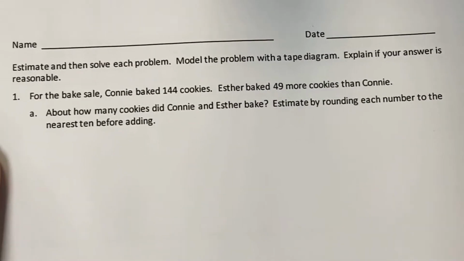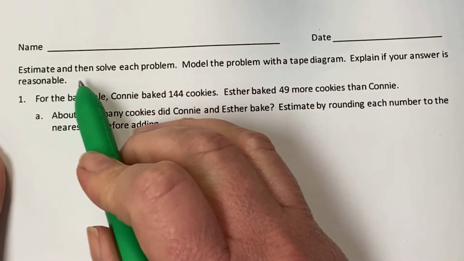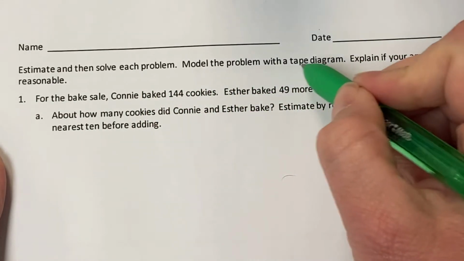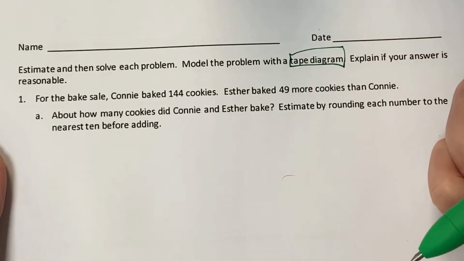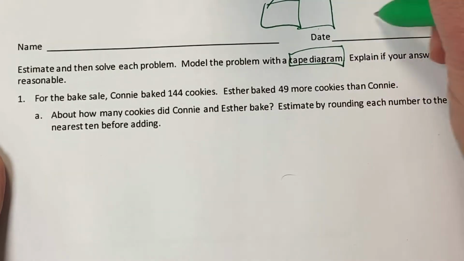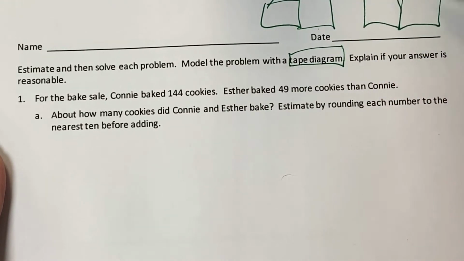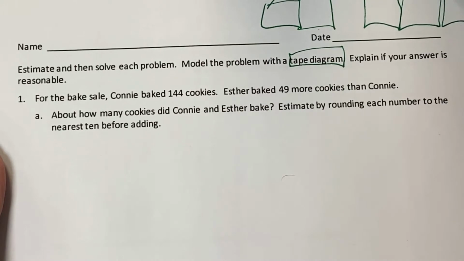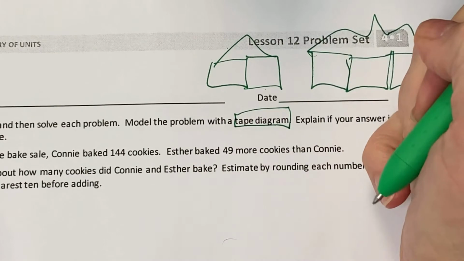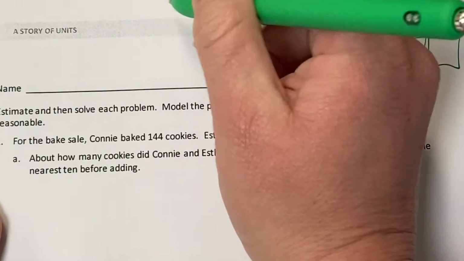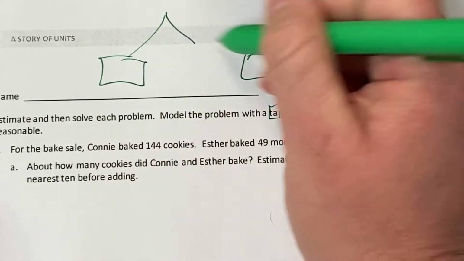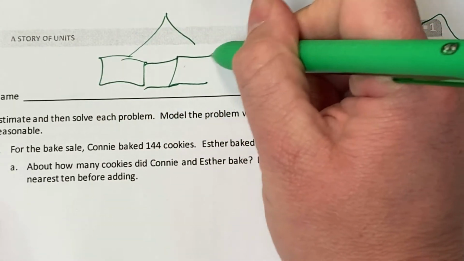Okay, so looking at the first thing, it says to estimate and then solve each problem. Model the problem with the tape diagram. The tape diagram is what we were working with yesterday. So you have a part and the whole. You can have a lot of different parts, and then the whole is the total amount. We're going to get into where we have the total amount, but we may be missing a part.